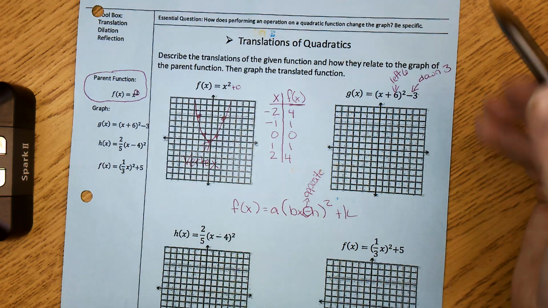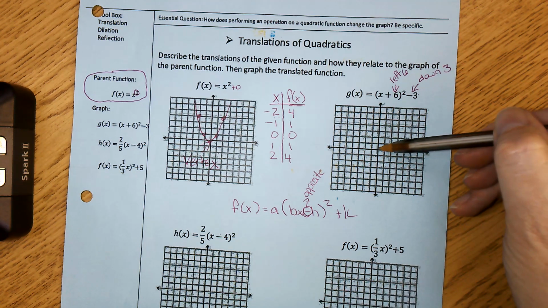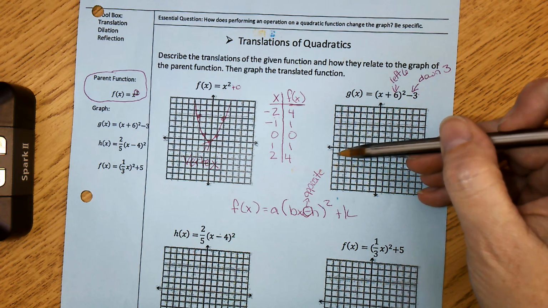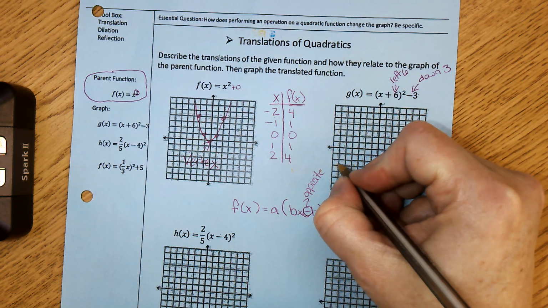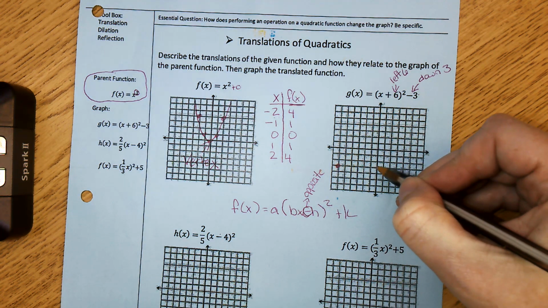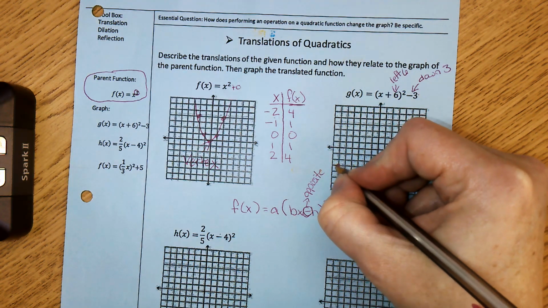6. So our vertex, and that was at 0, 0. We can go left 6, 1, 2, 3, 4, 5, 6, and then down 3, 1, 2, 3. Or if you wanted to go down 3, 1, 2, 3, and to the left 6, 1, 2, 3, 4, 5, 6, you end up in the exact same spot.